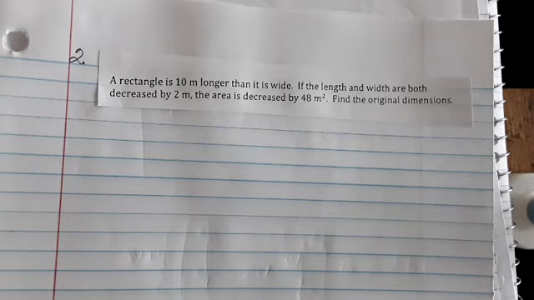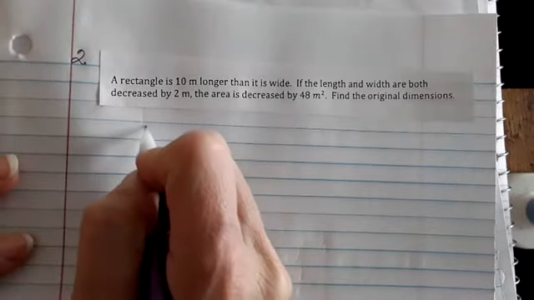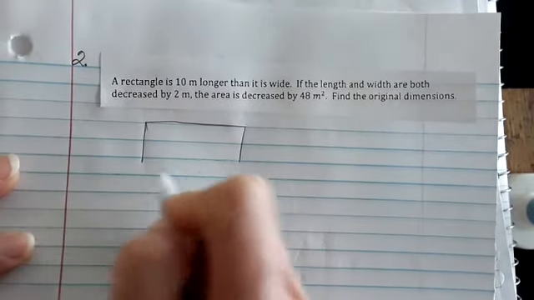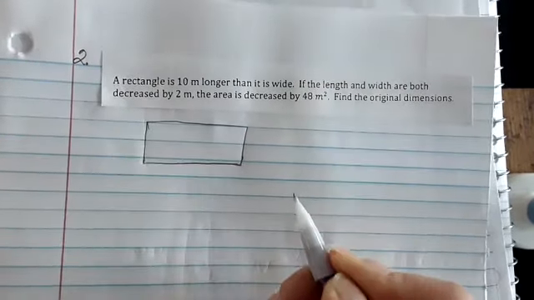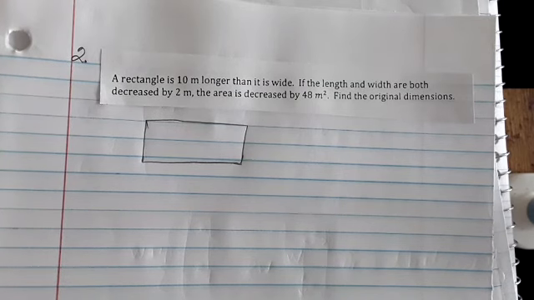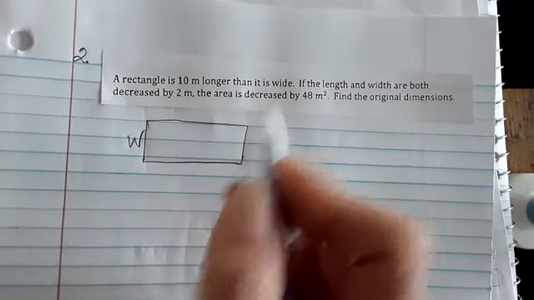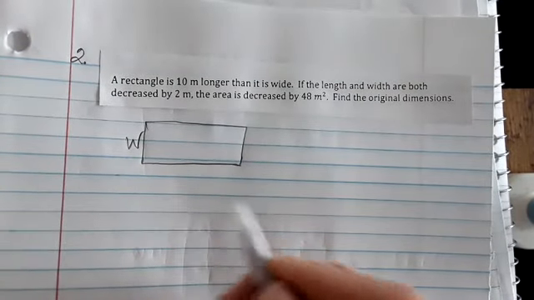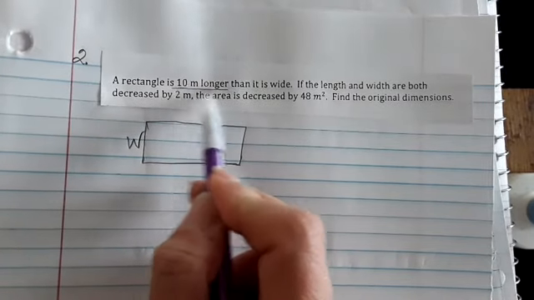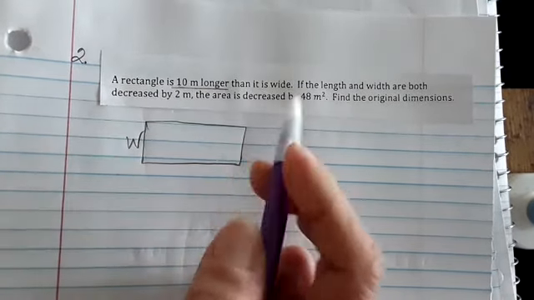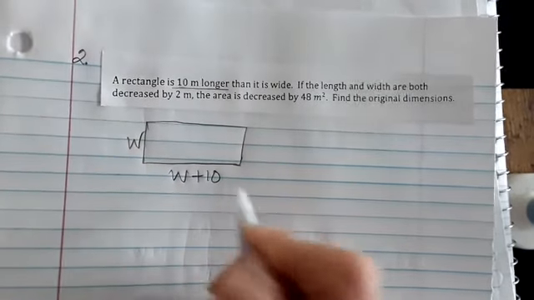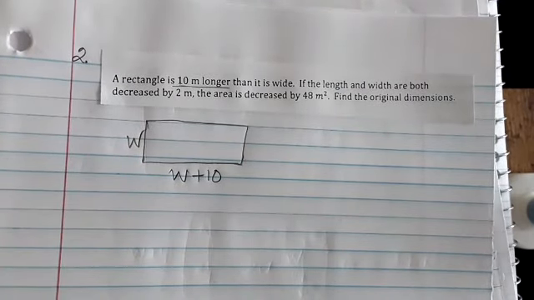So it starts with a rectangle that is 10 meters longer than it is wide. So we can go ahead and sketch that out. And how would you represent the length and width? Who would be the single here? 10 meters longer than it is wide. The width. Why don't we make that W? And the length would be, yeah, longer means you're adding on 10. So W plus 10. So there is the rectangle they're talking about in that first sentence.